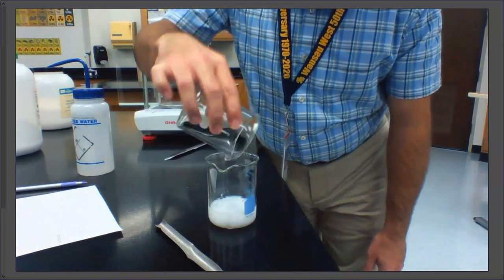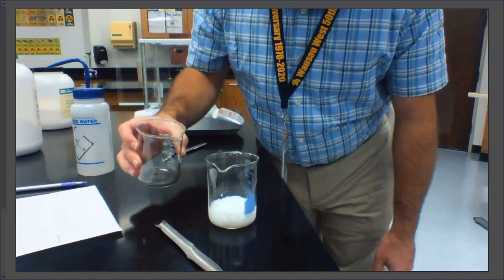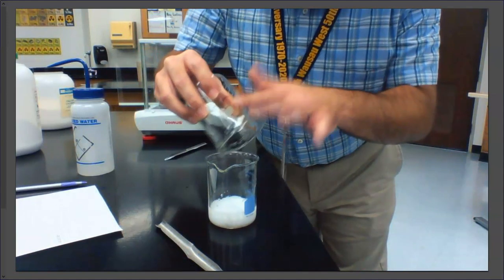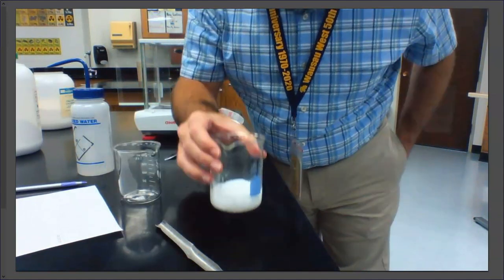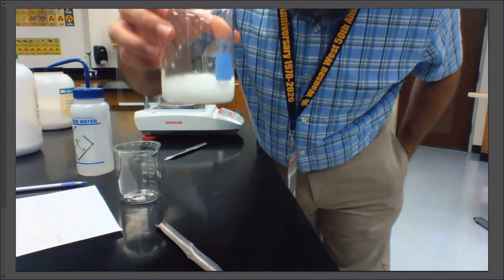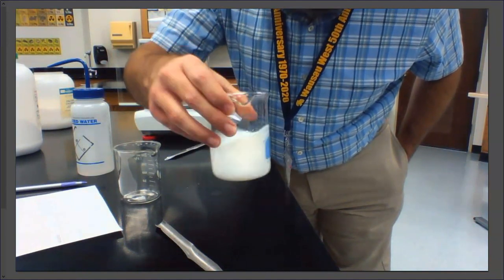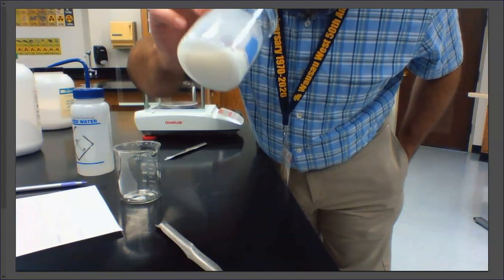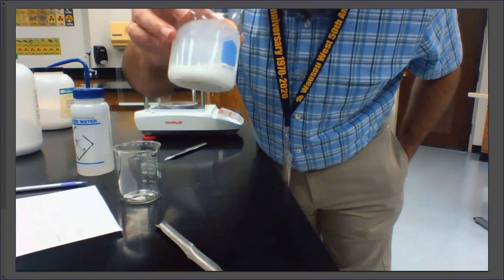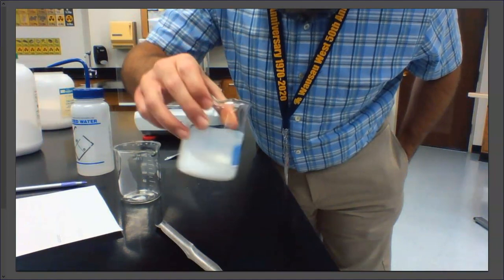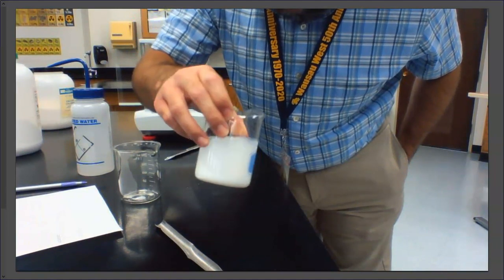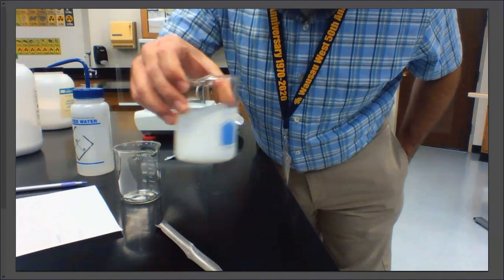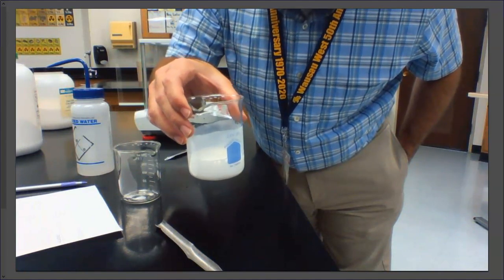okay? It turned bright white. And that white color that you see is solid forming, all right? It kind of looks like it turned into milk, right? But this is a precipitate. It almost looks like hand lotion, okay? I mean, it's pretty thick, and again, it's the precipitate falling out of solution. So this is the chemistry we wanted to see.